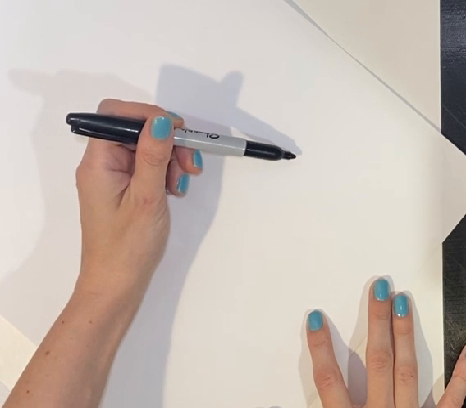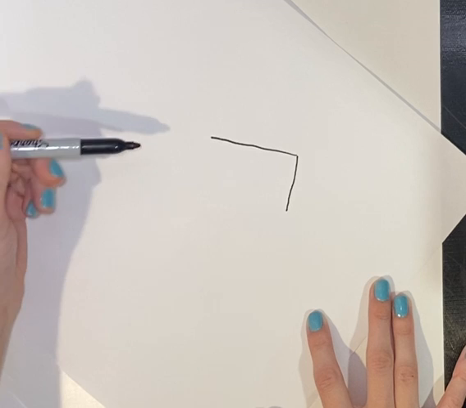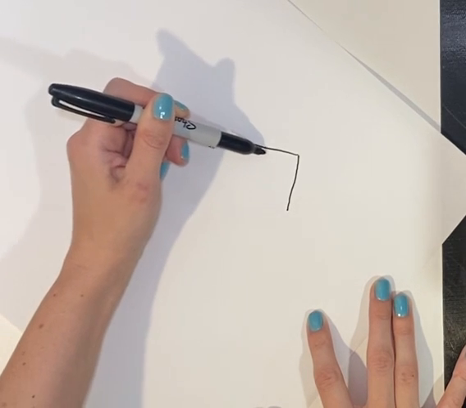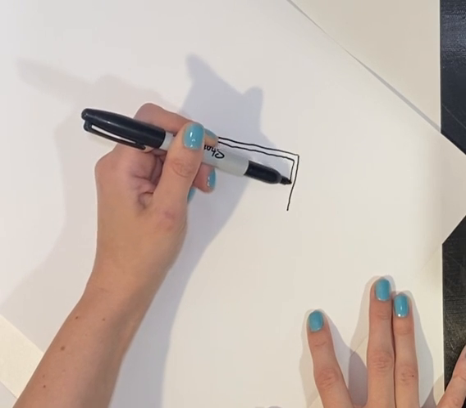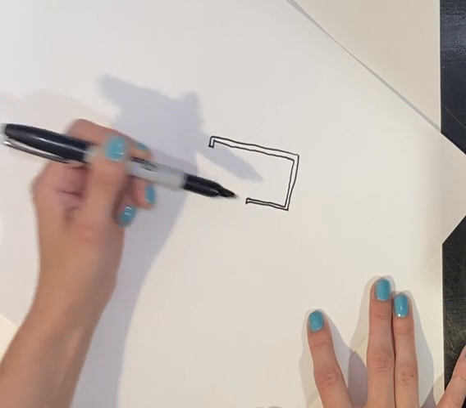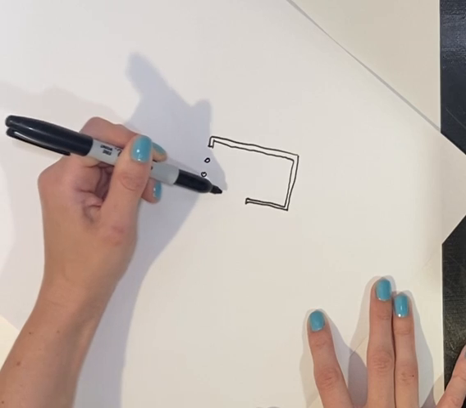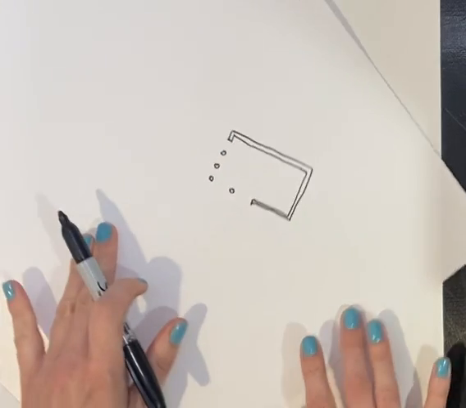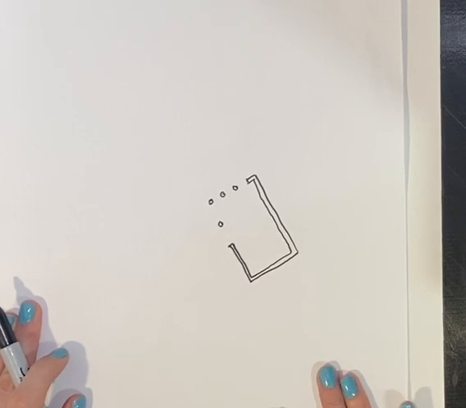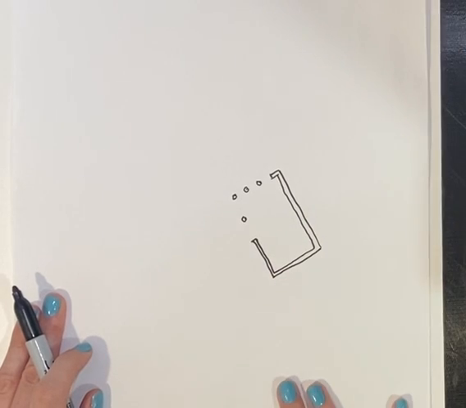So in this case, I'm gonna use an example where I have a wall that returns. And then let's just say I have some columns. Then I'm going to turn my sheet so I'm back to aligning it vertically. And you can see my page is aligned with the edge of my drawing surface.